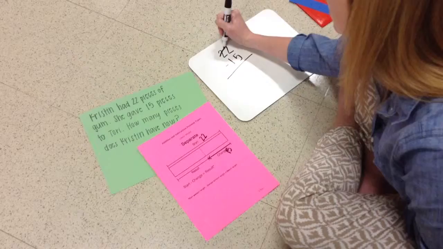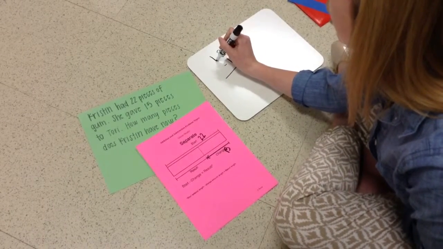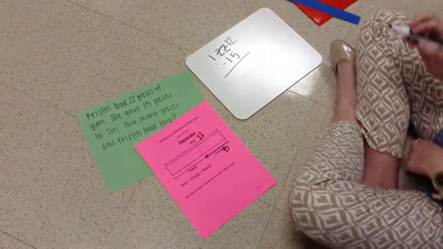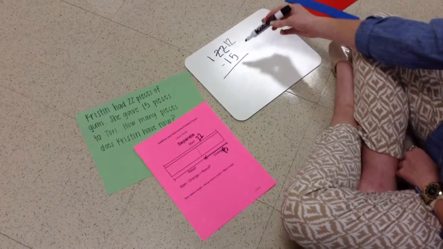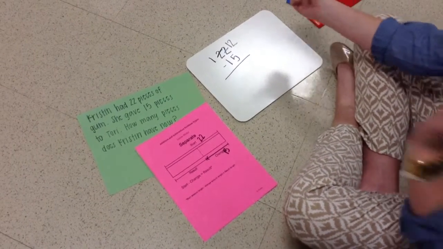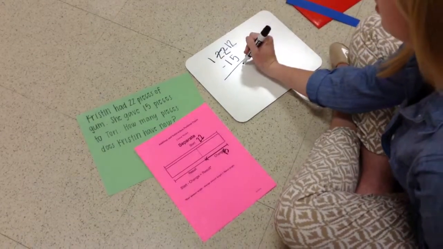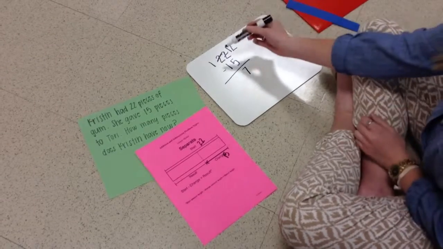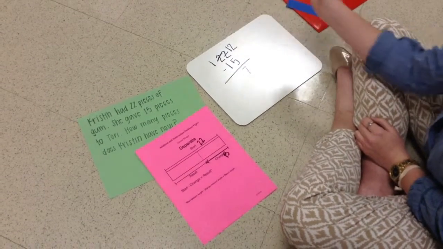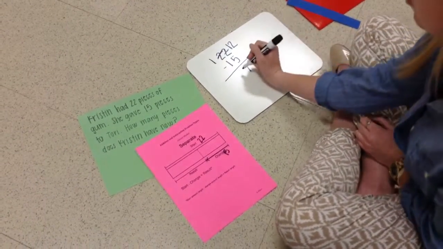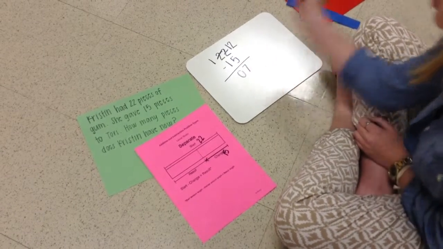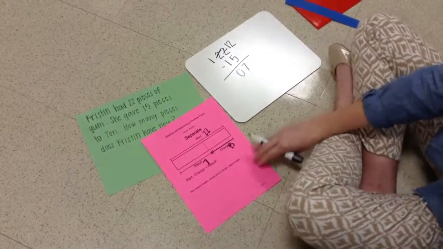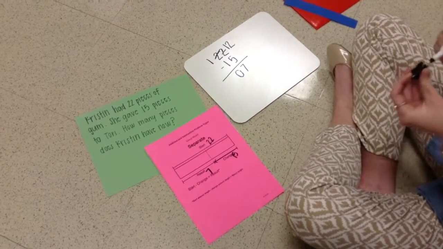I'm going to have to take 1 ten away, and so now I have 12. Yes, I can take 5 ones away from 12. And that is 7 ones. And then I'm taking 1 ten away from 1 ten. So then I have 0 tens left. So the result is Kristen now has 7 pieces of gum.